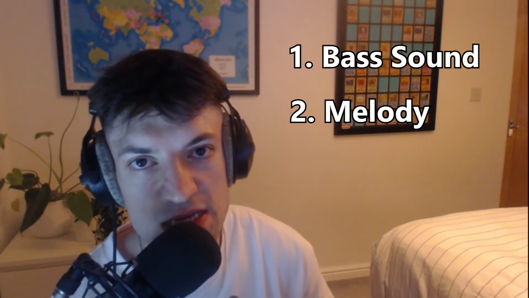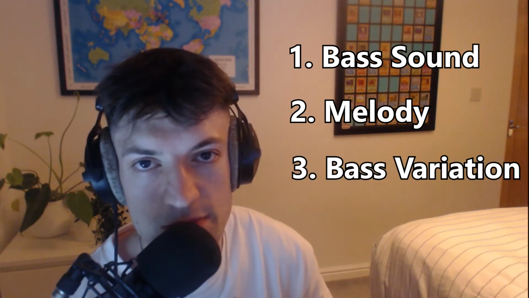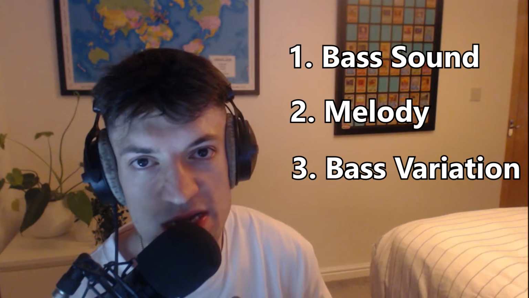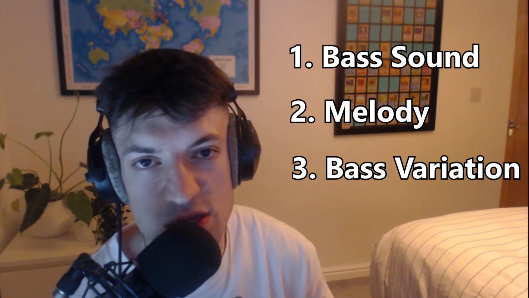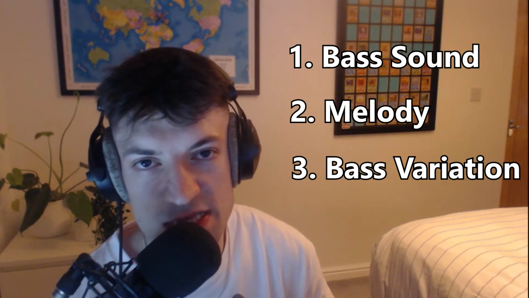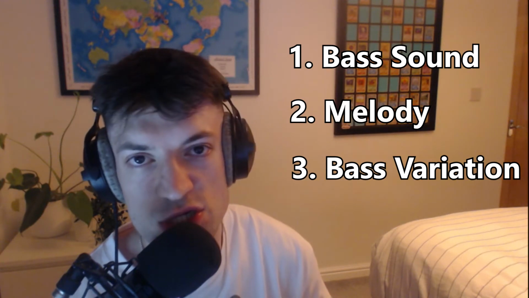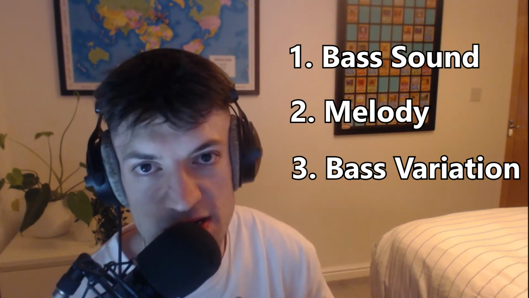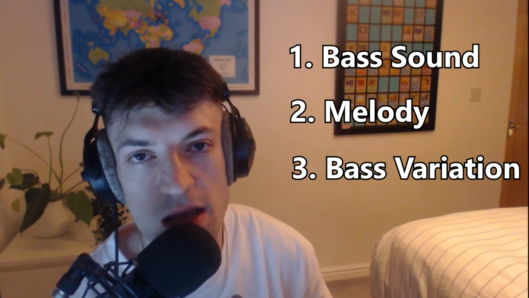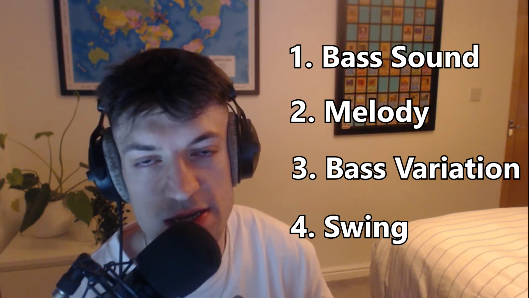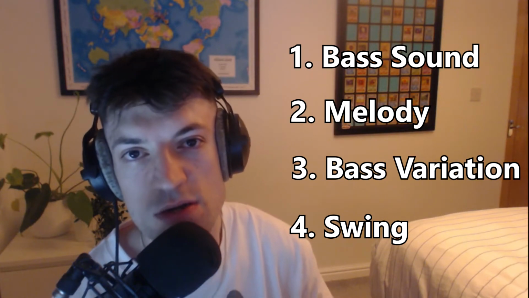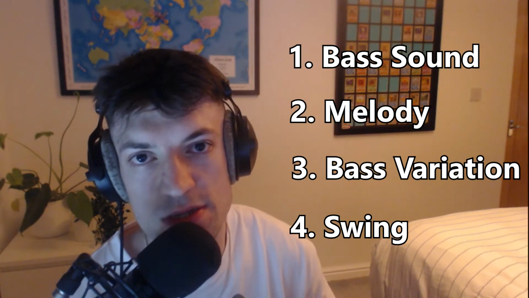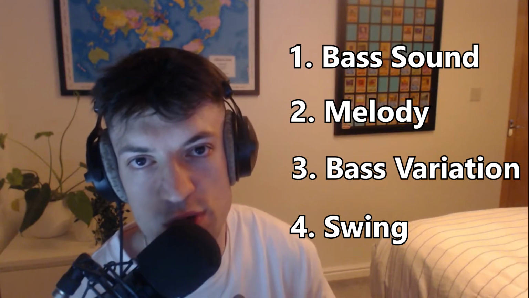The third is the variation of the bass, so how many different types of basses do you want in the drop, or will the bass be replaced by something else such as vocals? And then finally, the swing in the track. This can come from the bass note position or from the drums like hi-hats and percussion.